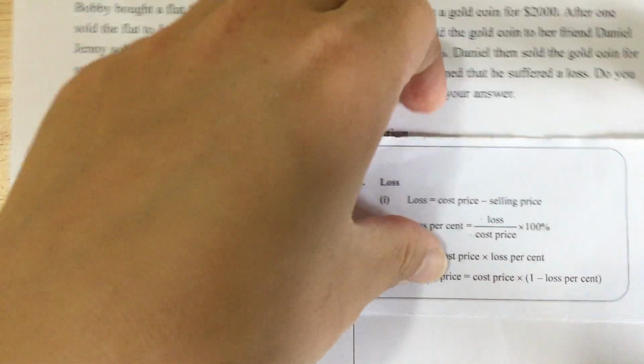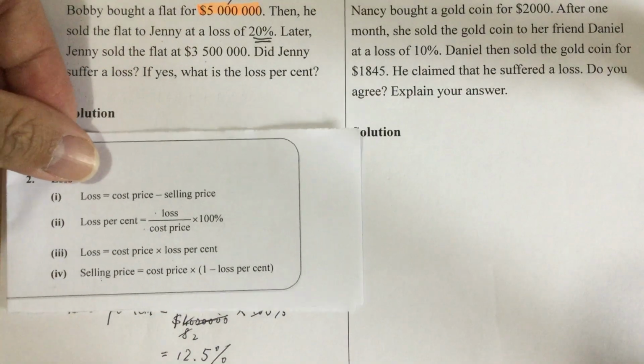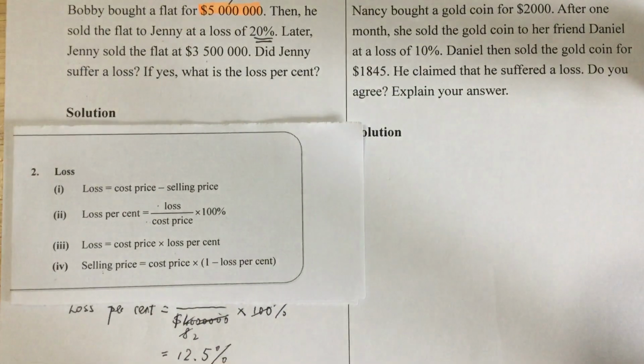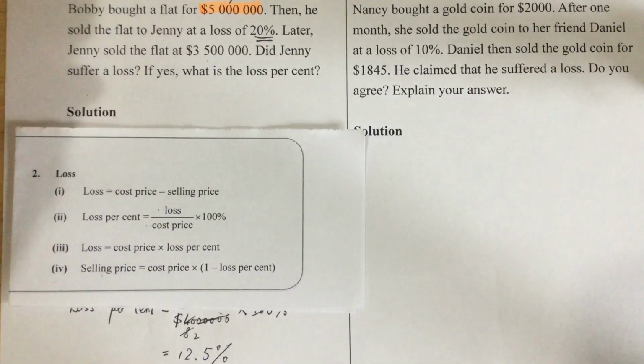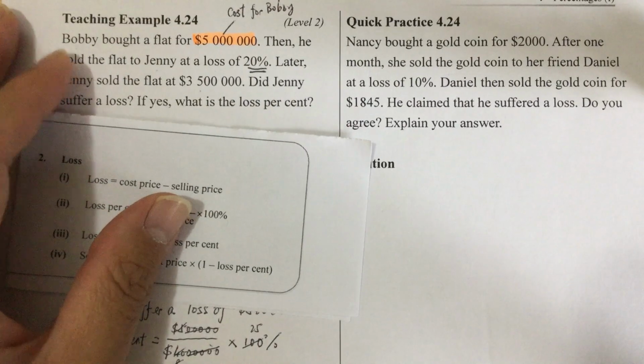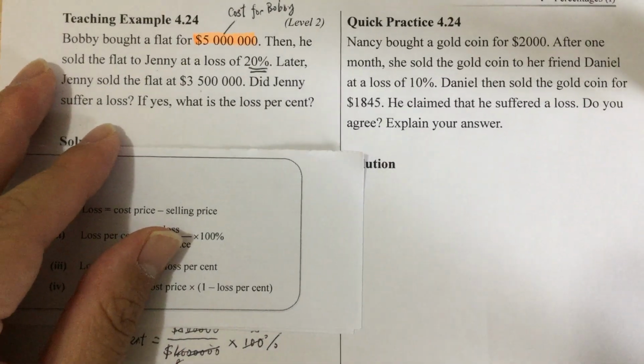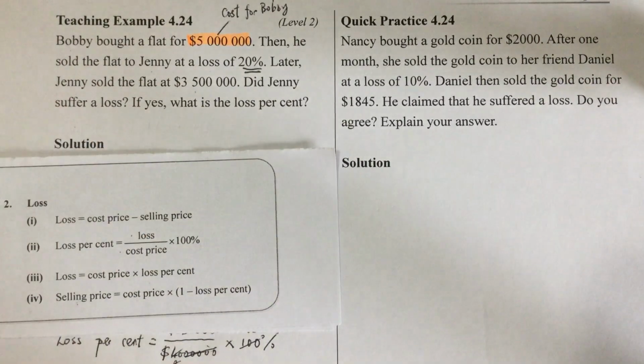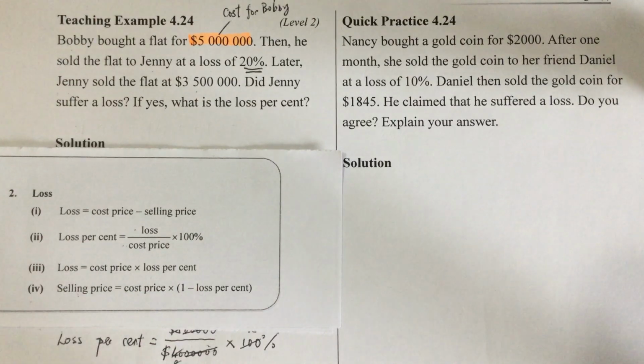Okay, now I will give you 30 seconds to do this question. For the quick practice 4.24, Lancy bought a gold coin for 2000. I'll give you 30 seconds.